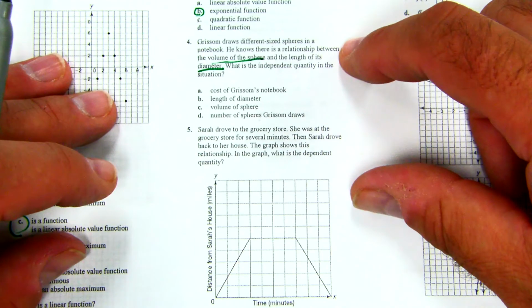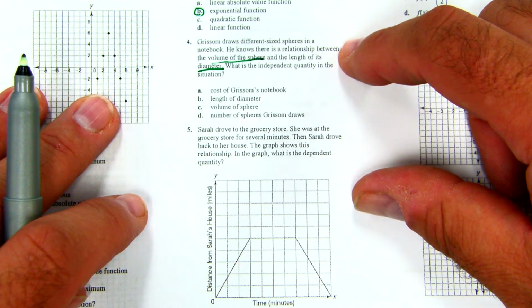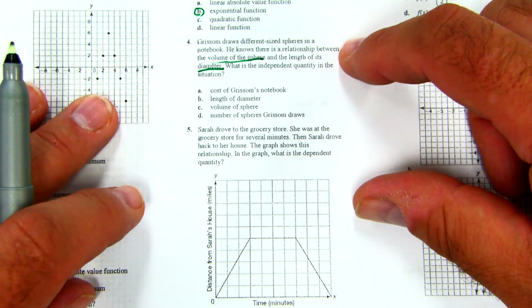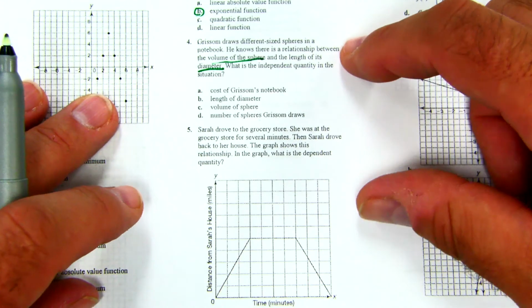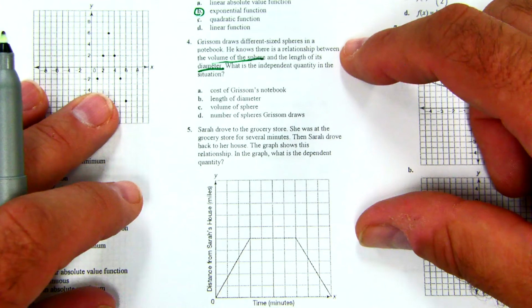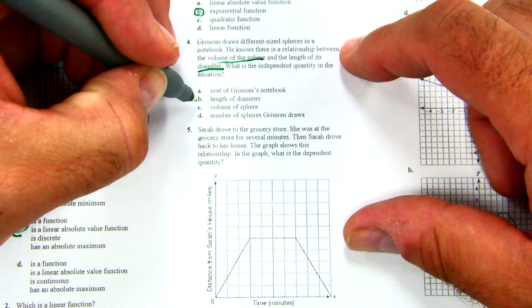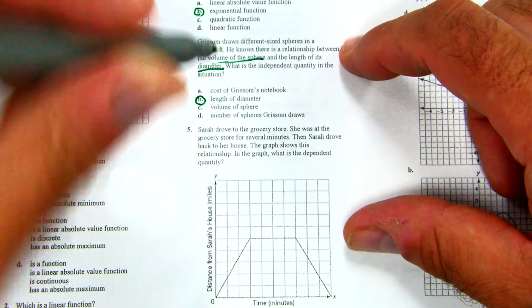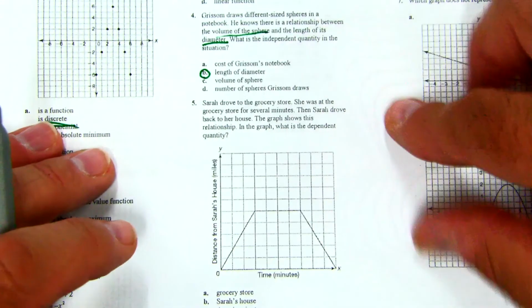Hopefully you said the volume depends on the diameter. When the diameter gets bigger, the volume gets bigger. When the diameter gets smaller, the volume gets smaller. So you were supposed to say the independent is the length of the diameter. This one was a hard one. Many people missed.